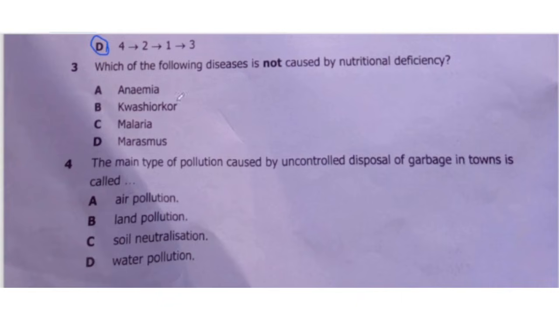Okay, the disease that is not caused by lack of nutrients in the body. So when we look at anemia, kwashiorkor, and marasmus, these are diseases that are caused by nutrition deficiency. But when you look at malaria, malaria is caused by a parasite called Plasmodium, and it's transmitted through a female mosquito called Anopheles. So this is the correct answer, C. Malaria is not caused by lack of food nutrients, but it is caused by a bacteria.